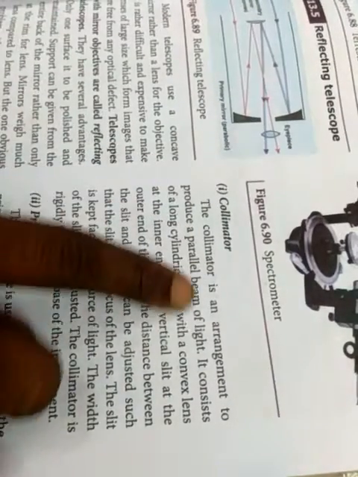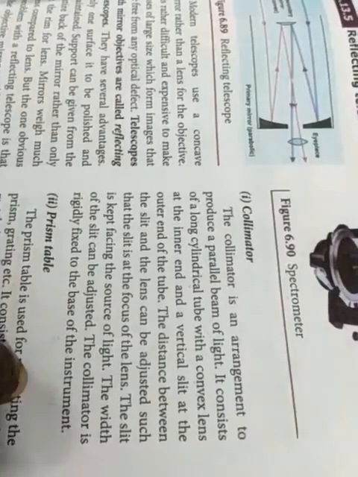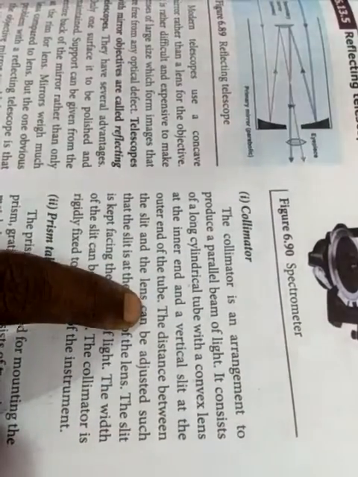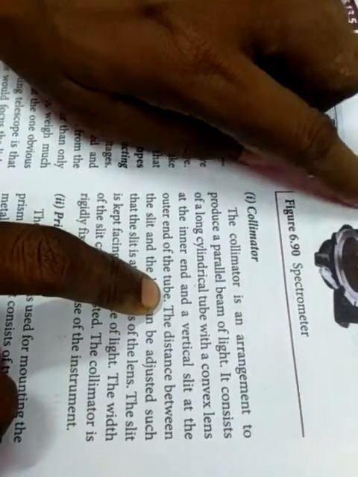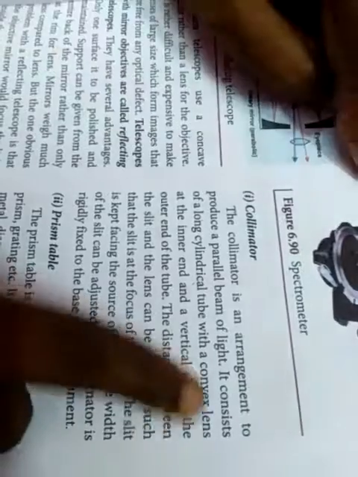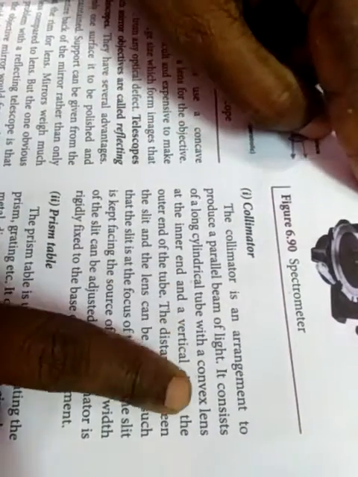You see, the collimator is arranged to produce a parallel beam of light. The parallel beam of light is checked. It consists of a long cylindrical tube. The parallel beam starts from here and comes out through the collimator. Okay, so it consists of a long cylindrical tube. This is the center of the long cylindrical tube, with a convex lens.